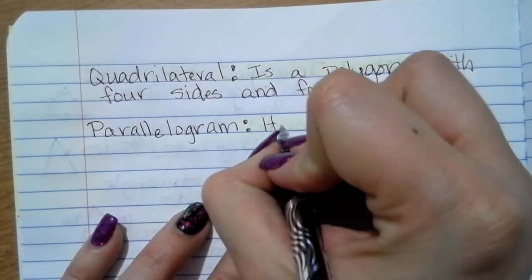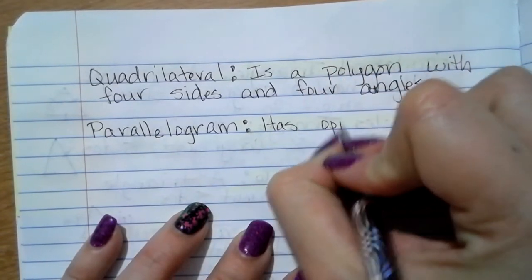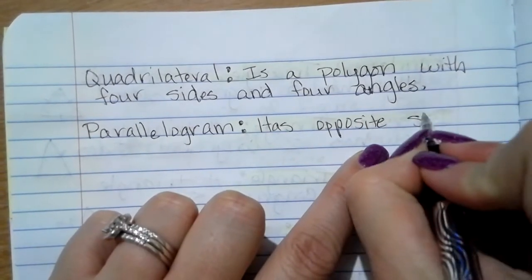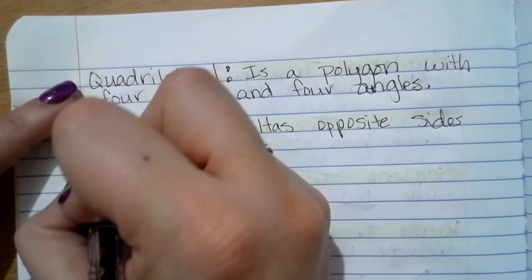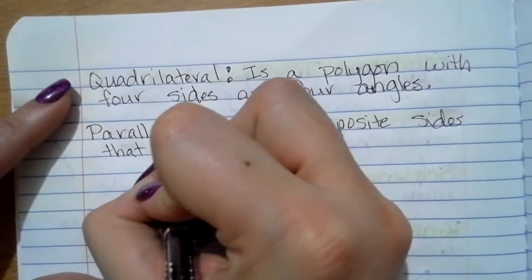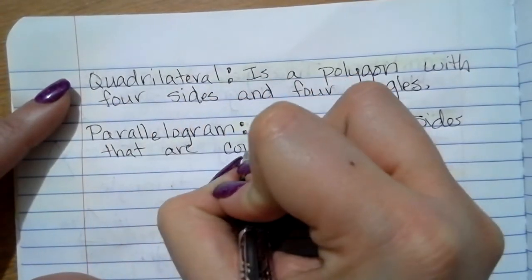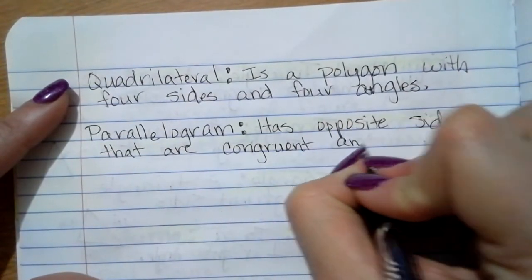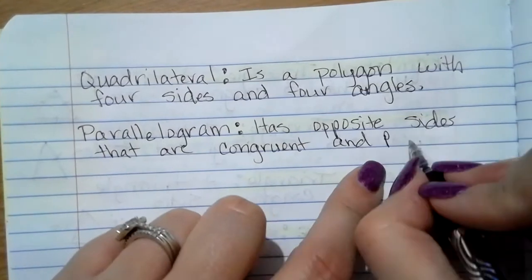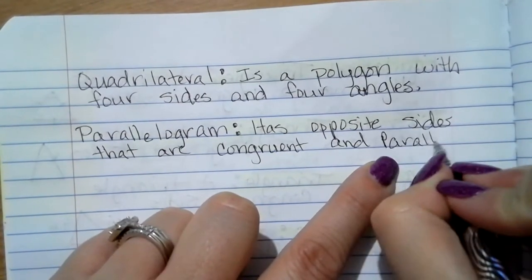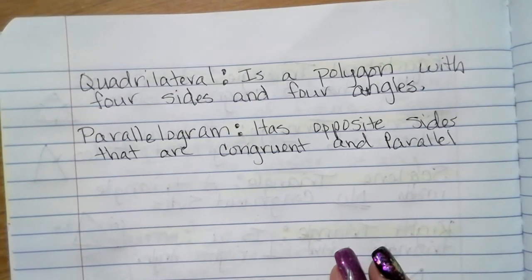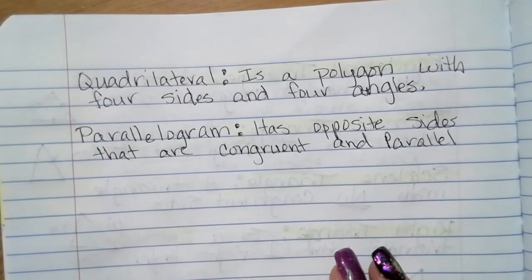Parallelogram has opposite sides that are congruent and parallel. And I'm going to give you an example of all of these after we're done with vocabulary.